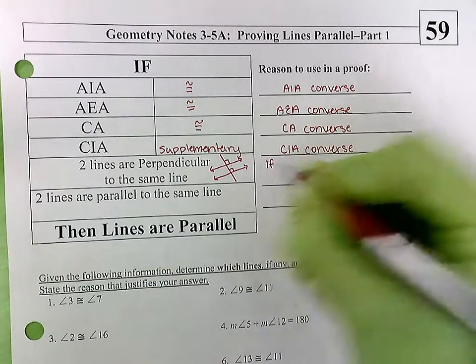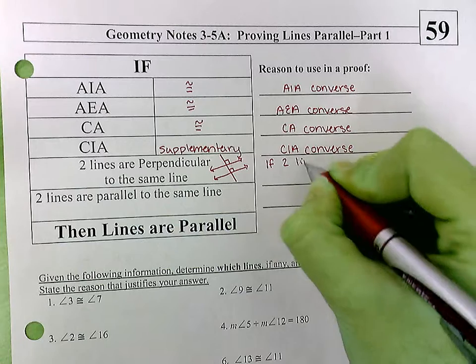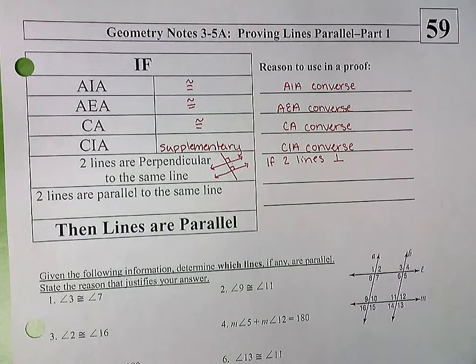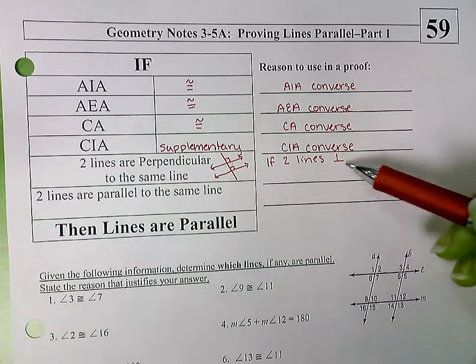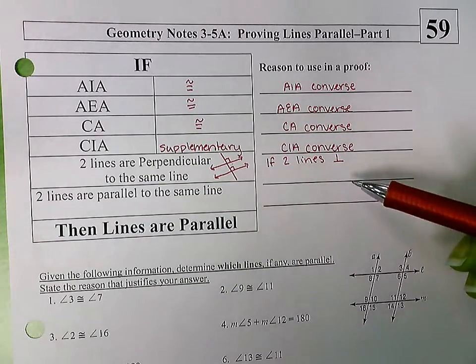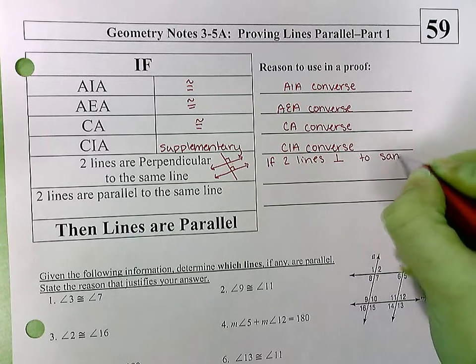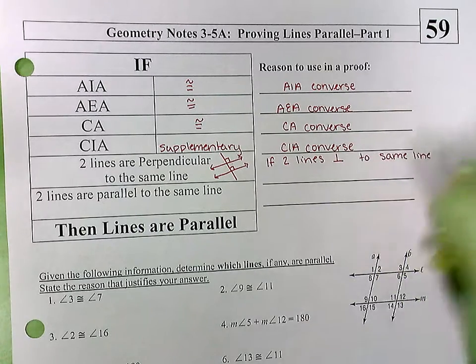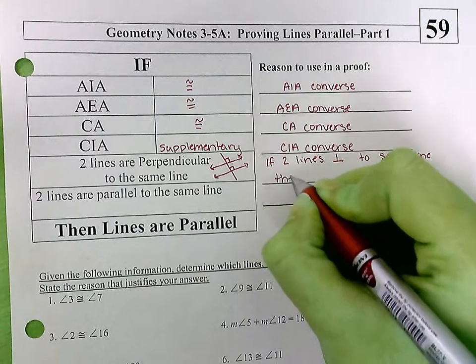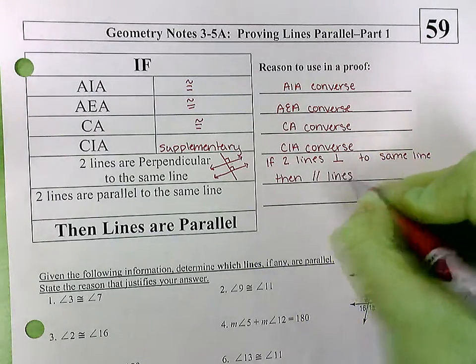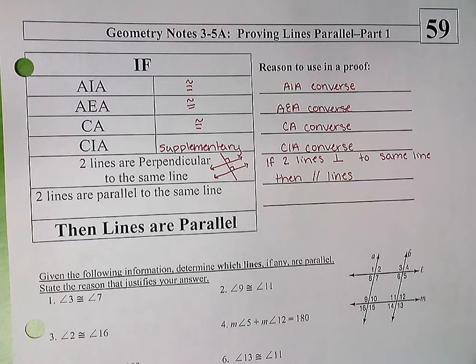Okay, so if two lines, I'm going to use the symbol for perpendicular. Okay, this is your symbol for perpendicular to the same line. Then you have parallel lines. So you can use those symbols if you want. If you want to write out perpendicular, you can. If you want to write out parallel, you can.